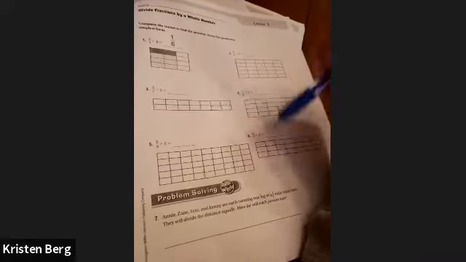If you like them both, then you are just going to be doing this page and this page. Again, you're just trying it out and seeing how well you do.